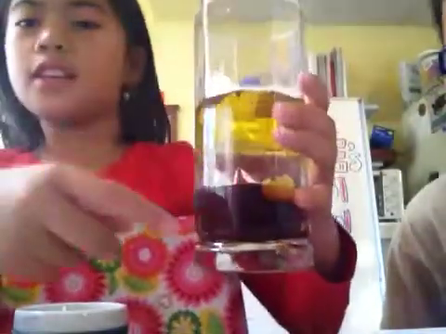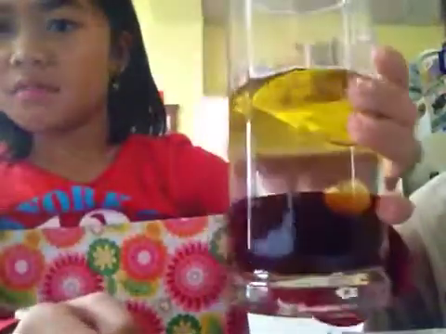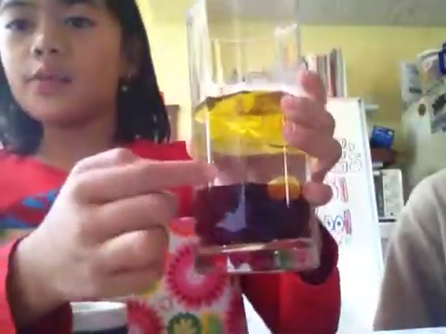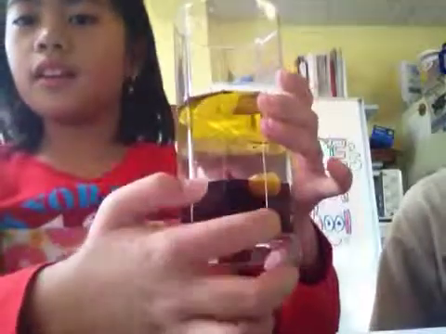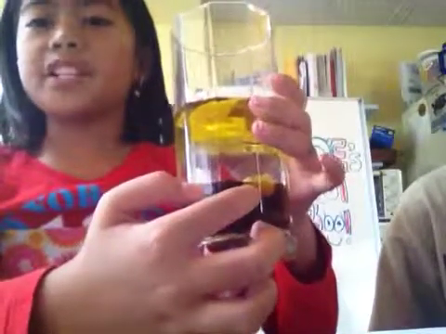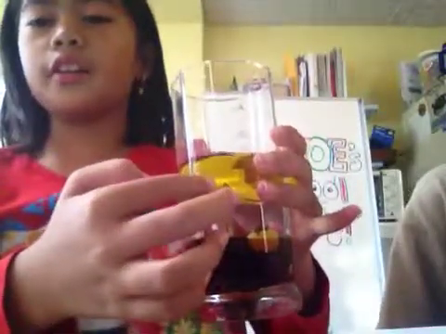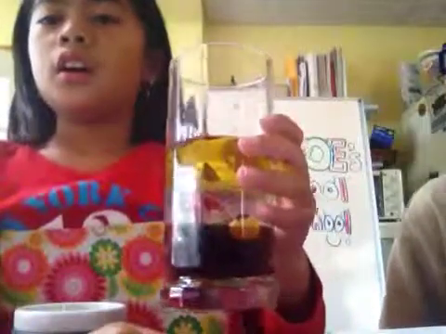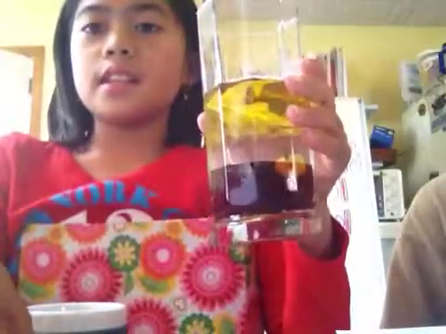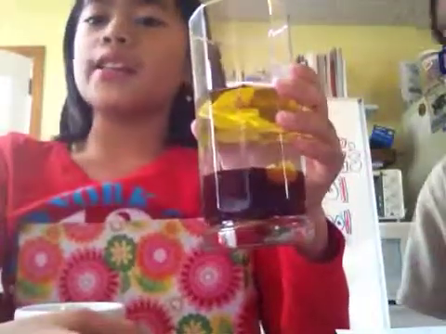So here you see, here's the maple syrup. Inside is the crayon. You can't really see that. Here's the water. Floating in the water is the piece of pasta. And on the top is the craft stick and the oil. Those three solids I put in have different densities. Those three liquids I put in have different densities too.